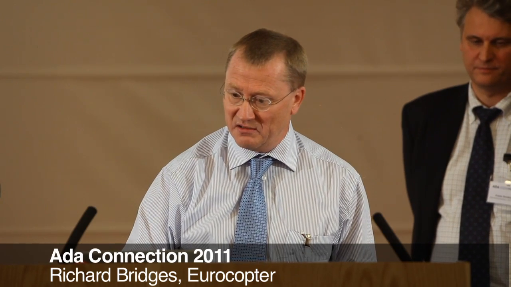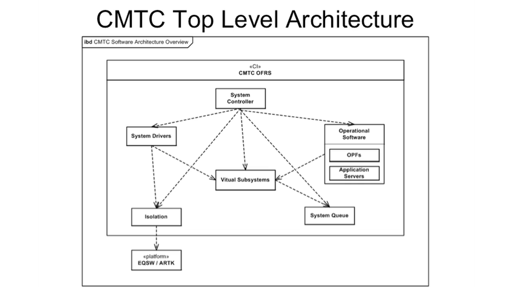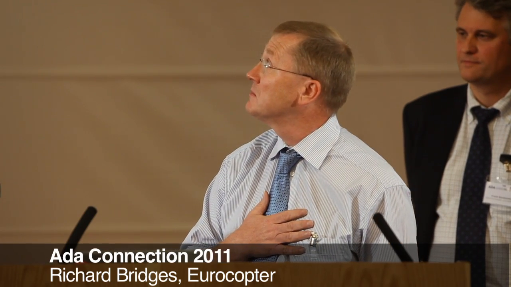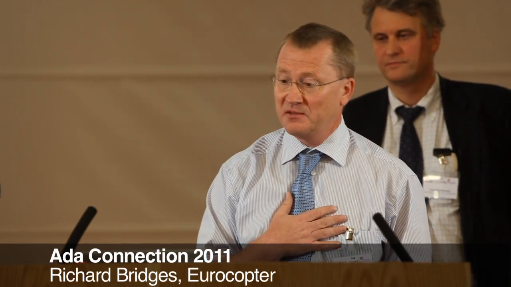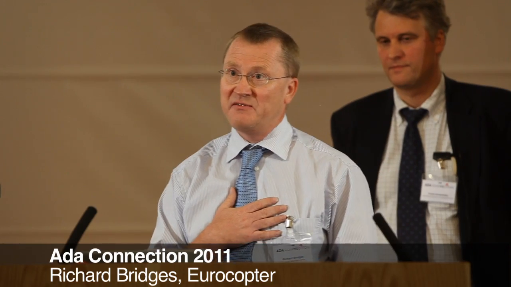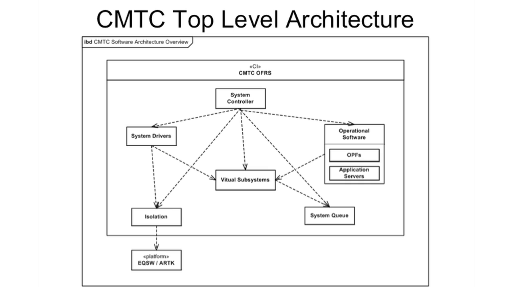Now we go on to the actual generic architecture within both computers. We call it a CMTC, which is generically either a CMC or an MTC. It's quite an old-fashioned type of architecture. We have a top-level scheduler, which, because it's working basically with a Milbus, is a cyclic scheduler. The arrows show the effective visibility of the system, so the system controller at the top level can see everything.